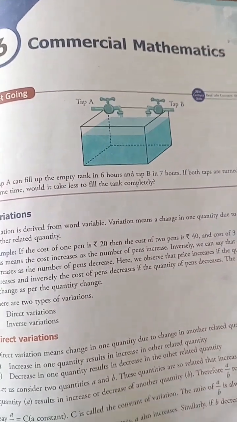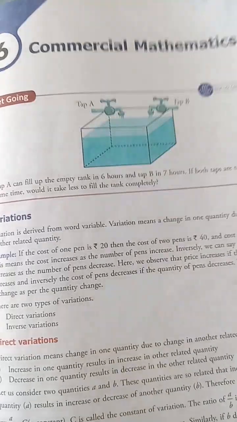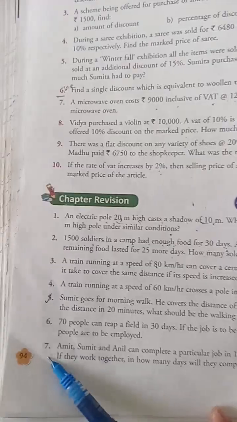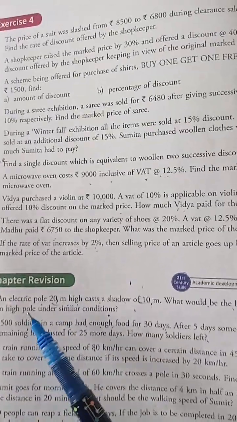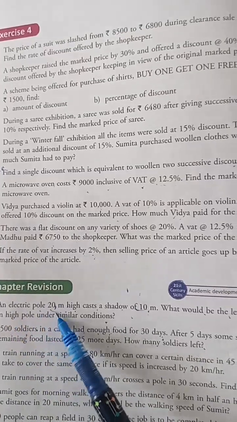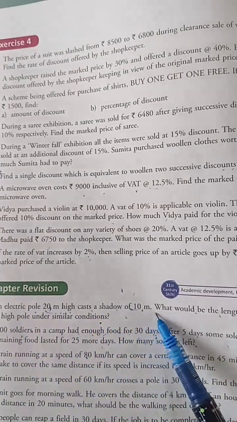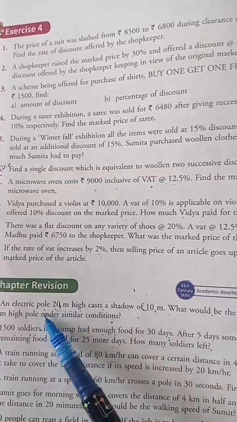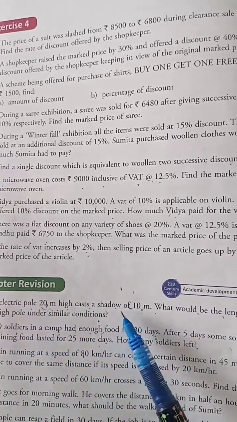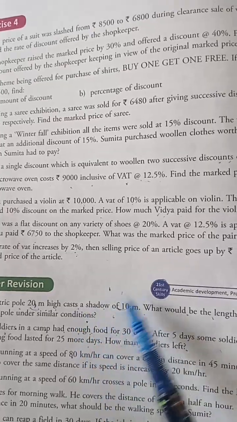Okay, in this we are going to revise chapter revision. So come to page number 94, chapter revision, question number 1. An electric pole 20 meter high casts a shadow of 10 meters. So the height of the pole is 20 meter and it casts a shadow which has a length of 10 meter. What should be the length of the shadow?